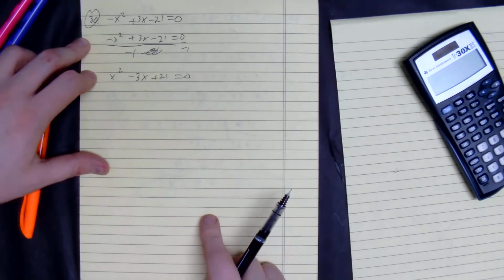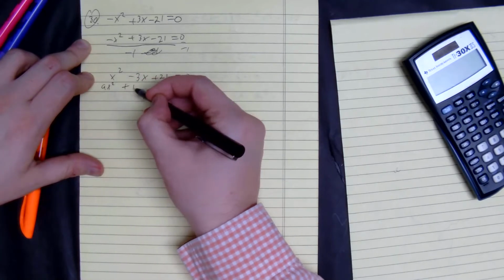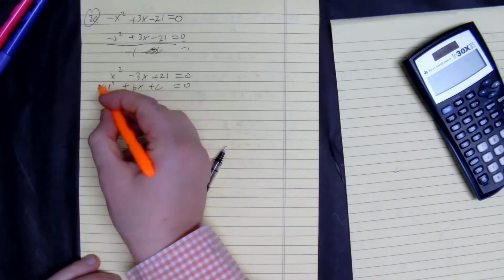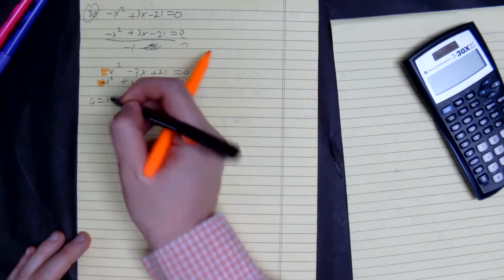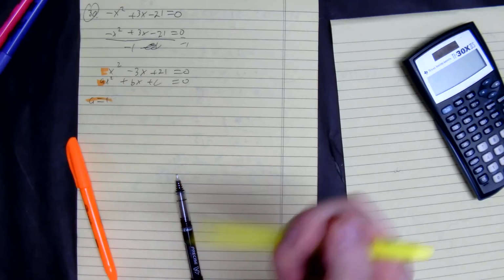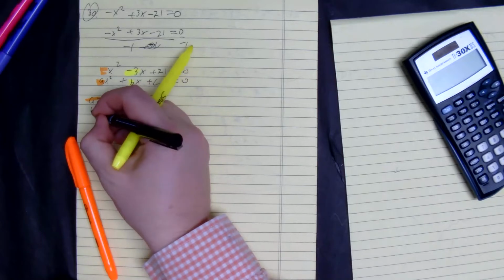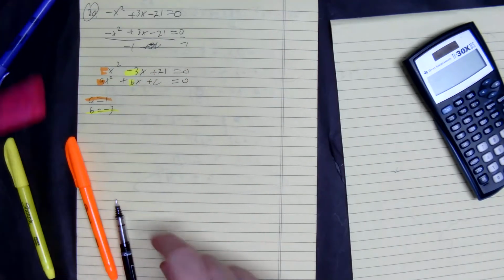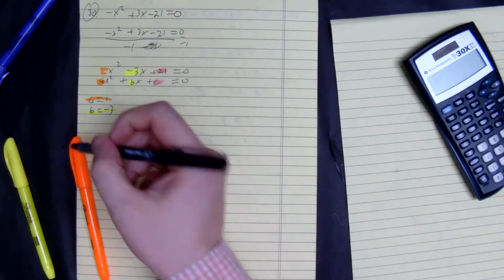Good to go. Next thing I do, we're looking at it in the form of ax squared plus bx plus c equals 0. That's where I get everything. So a comes from there. So a equals 1. My b is going to be my -3. And my c is equal to 21 positive.